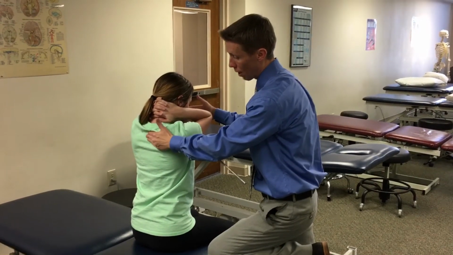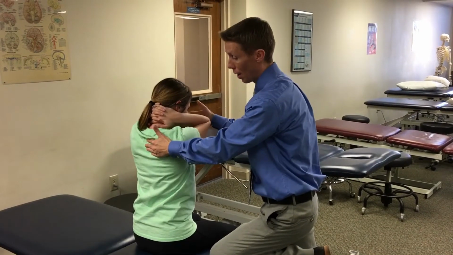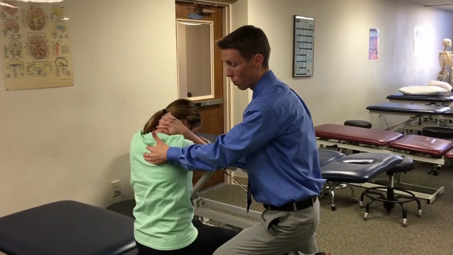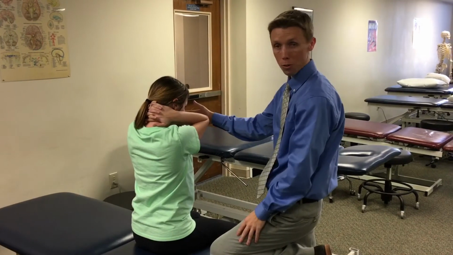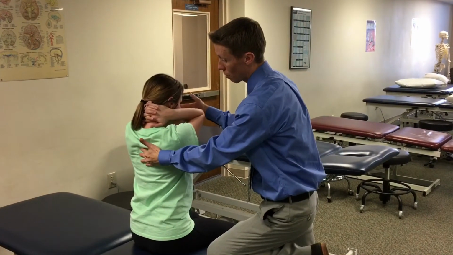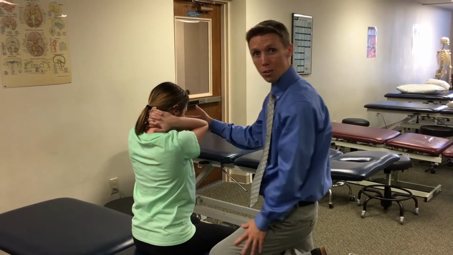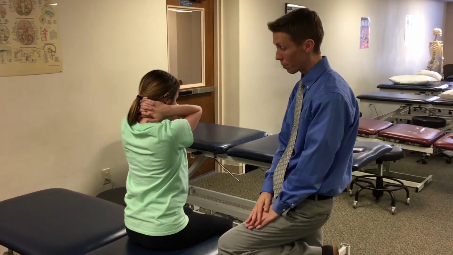Then we can migrate down and feel the movement of the rest of the thoracic spine as we fully flex the patient. When we flex the patient, we expect the spinous processes to move farther apart, and as we extend the patient, we expect the spinous processes to move closer together. You may be able to pick up hyper or hypomobility doing this.